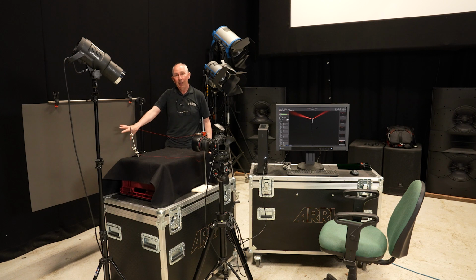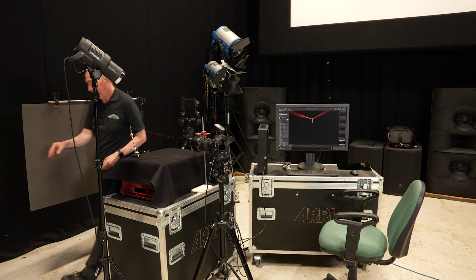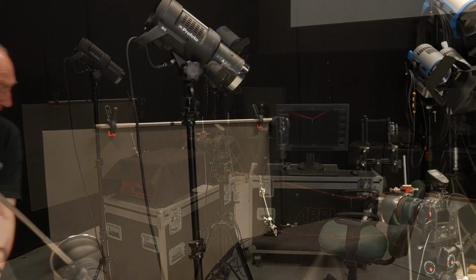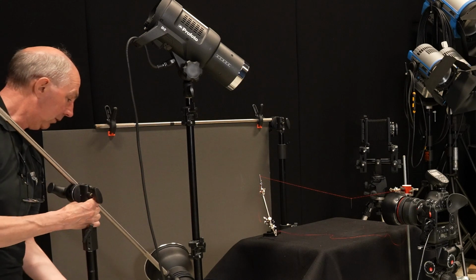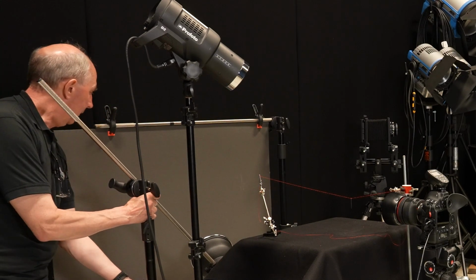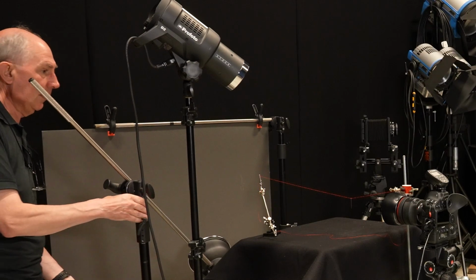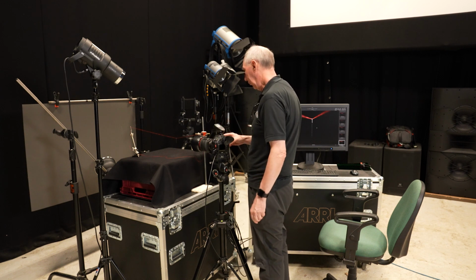And I'm going to illuminate this with another flash. So I'll just bring that in. So this is another D2 on a stand, just pointing at the background. Pop that in there. Something like that. So we'll just turn that one on and give that a bit of a test as well. So I'll just check it's working. There we go. And now we'll just capture an image.